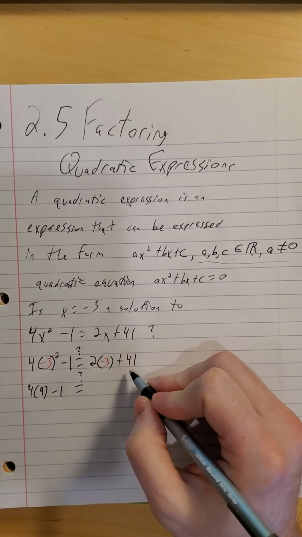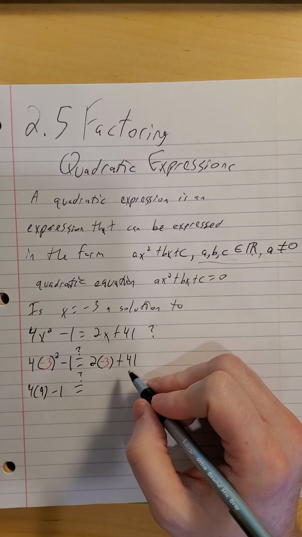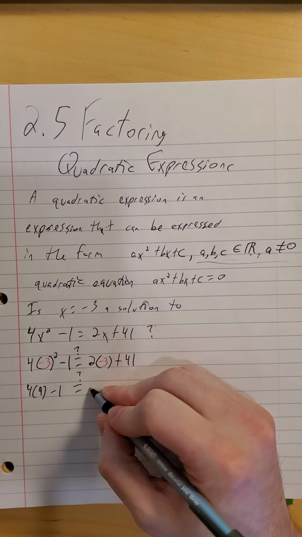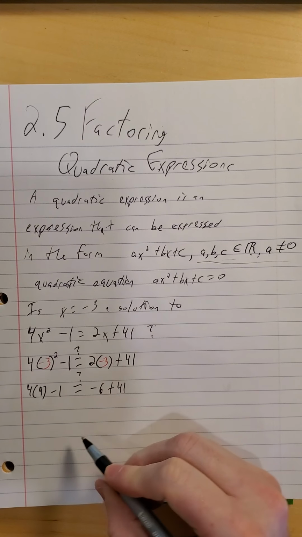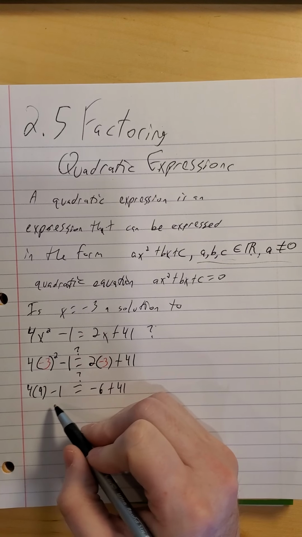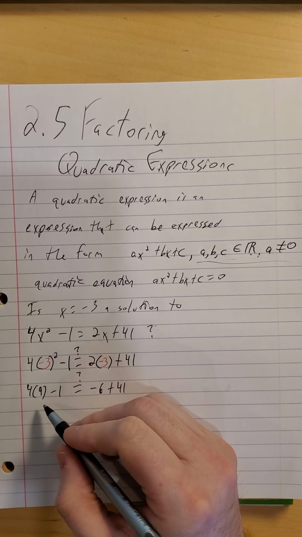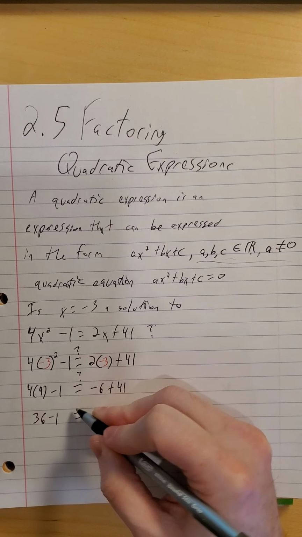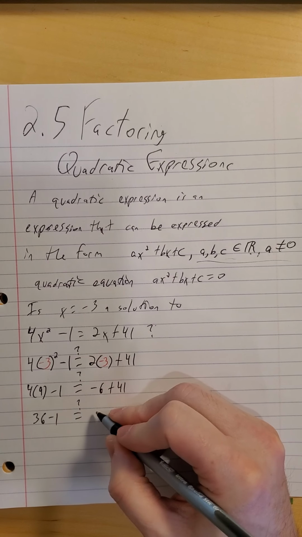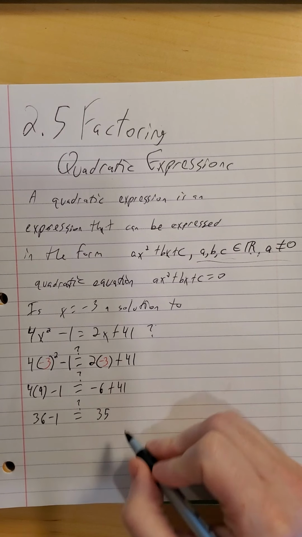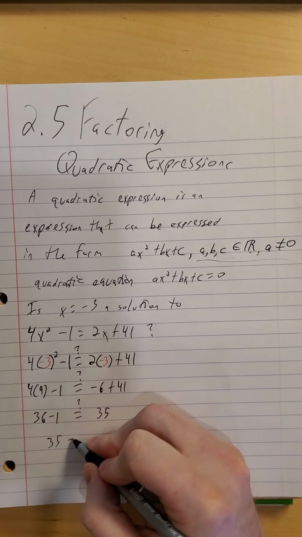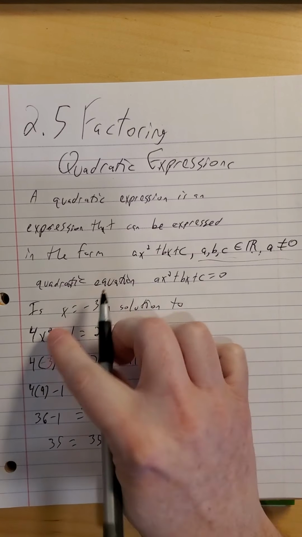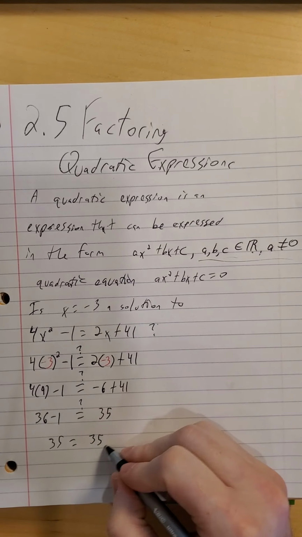Possibly equal to the right-hand side, no grouping symbols, no exponents or roots. So on to multiplication or division from left to right, and we do have a multiplication. On the left-hand side, no exponents or roots left, so multiplication, division from left to right, we do have a multiplication problem. And we only have one operation left on the right-hand side, addition, so we'll take care of that. And 35 equals 35. We get a true statement out of it. If it's true, the answer to is this a solution is yes.